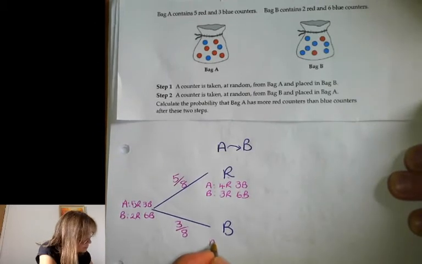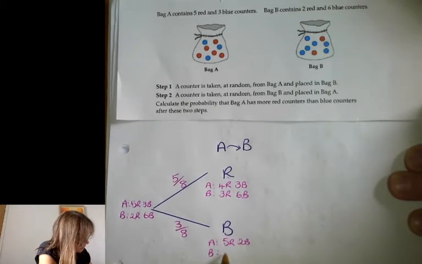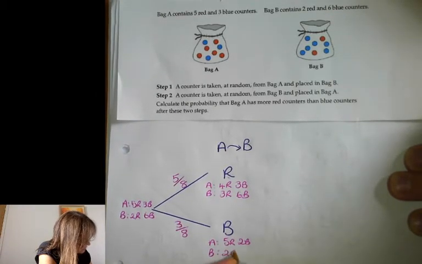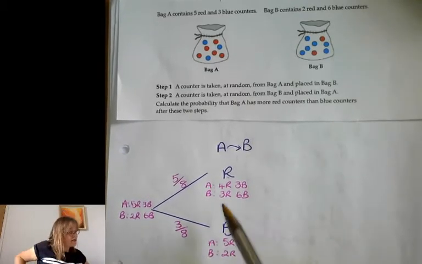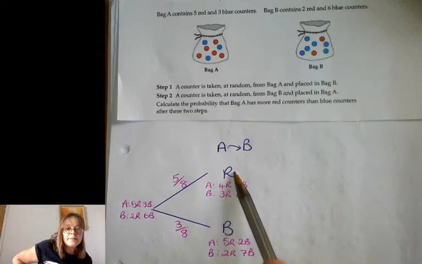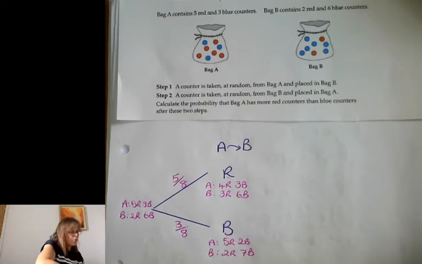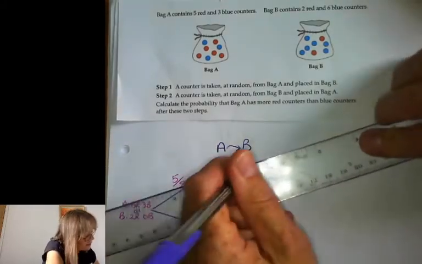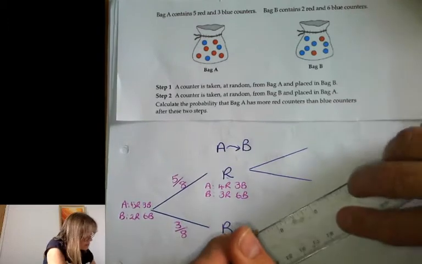But if I moved a blue instead of a red, then in bag A I would have 5 reds and 2 blues. And in bag B I'd have 2 reds and 7 blues. So underneath here, I've written down what's in the bag if this happened, and underneath here, what's in the bag if this was the counter that I moved, which means that now when I come on to the next bit, it's easier to write down my probabilities because I don't need to remember what's in each bag, I've just written it down.